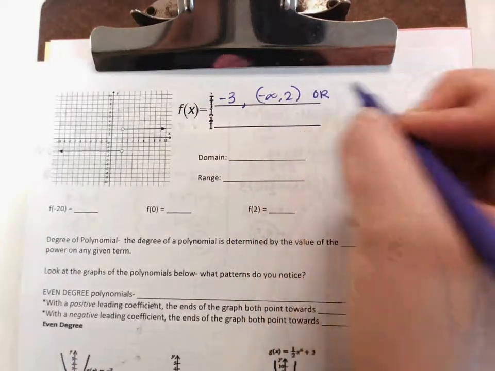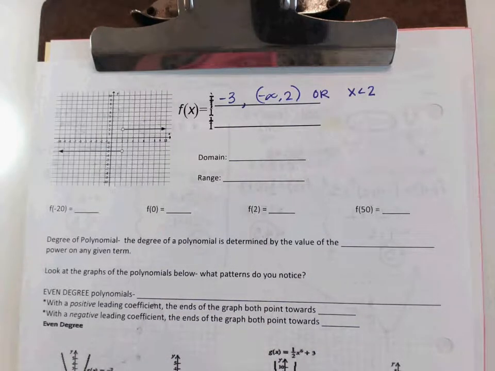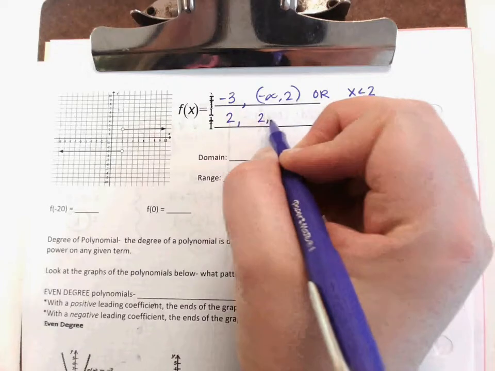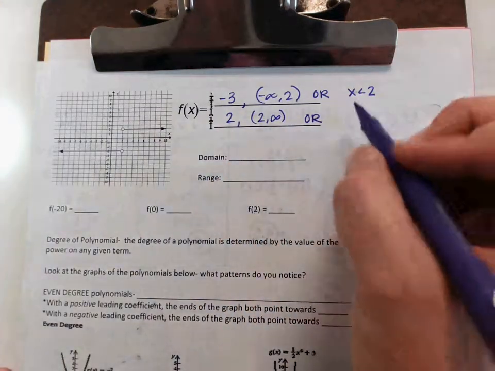Or, if you like it better, you can do x less than 2. It doesn't matter which way you want to do it. Usually they're written like this if it's piecewise. But if you prefer that, that's fine. Now, do we give it a bracket or parentheses? A parenthesis. Parentheses, which means that if I'm going to use a less than, I can't put it equal to, yeah? Okay, now for this chunk, what's my y value? 2. And then what's my x value going to be? 2 to infinity. Or, what could I put instead of a less than? X greater than 2.